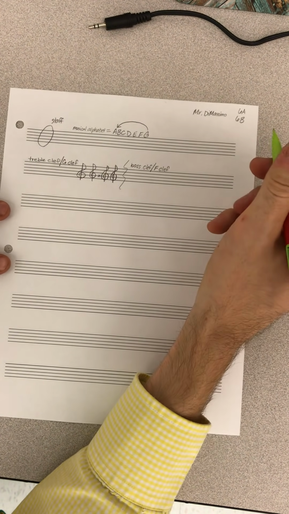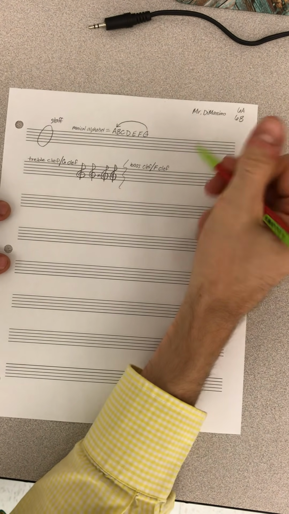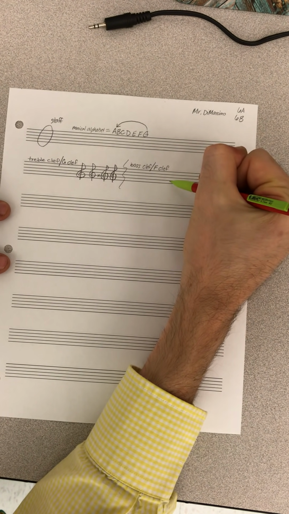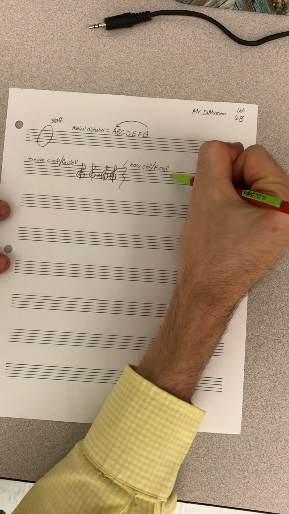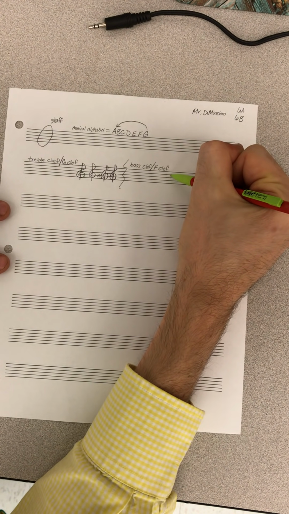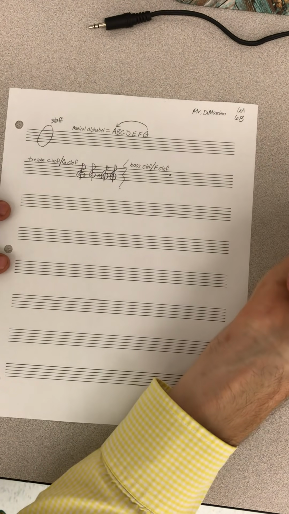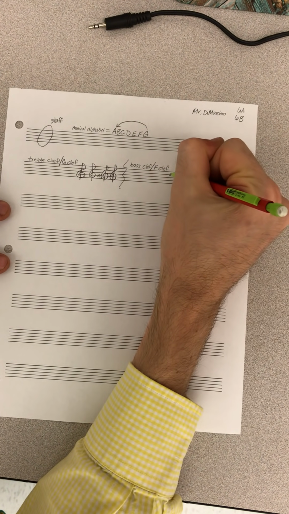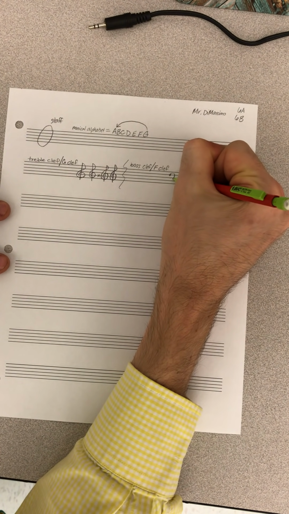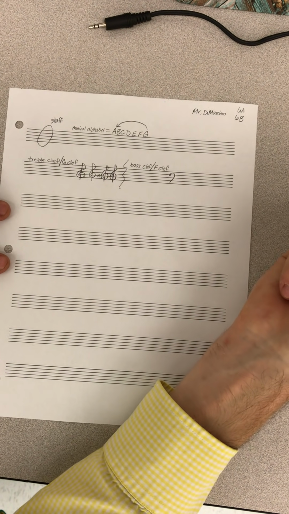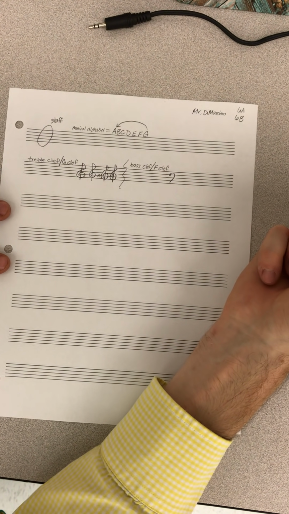This one's going to look a lot different. So the first thing you're going to do is find the bottom line, 1, 2, 3, 4, so the fourth line of the staff. And you're just going to draw a dot on it. Next, you're going to swirl around to the right, just like we did for treble clef, and make a backwards C looking line.